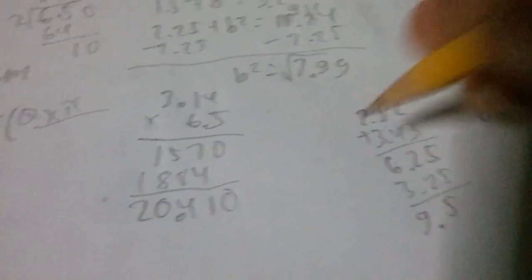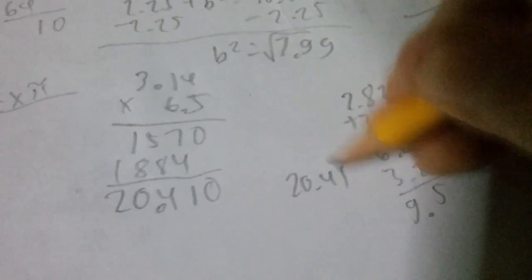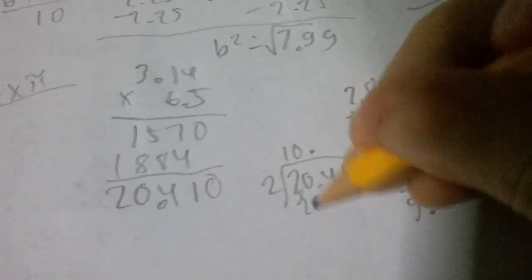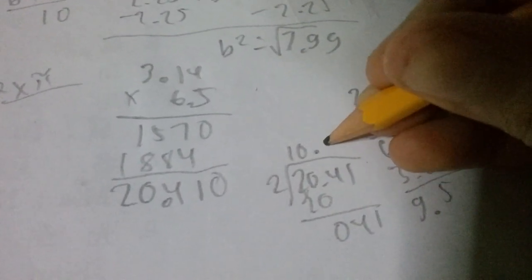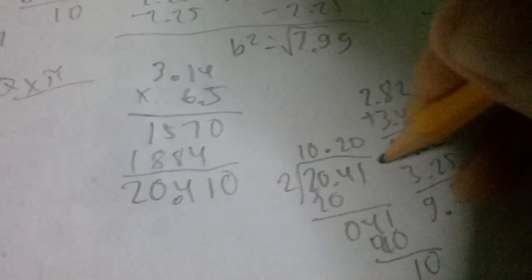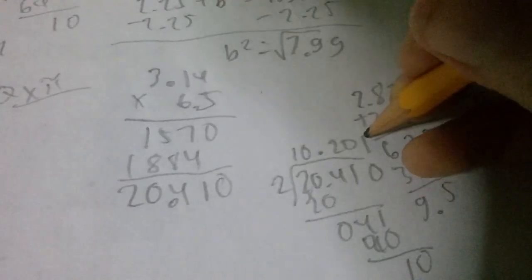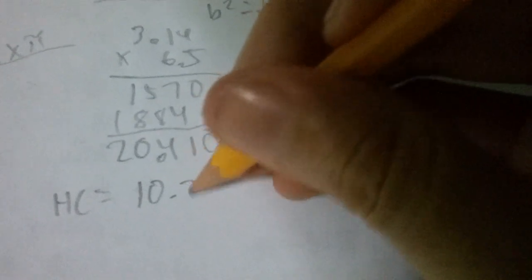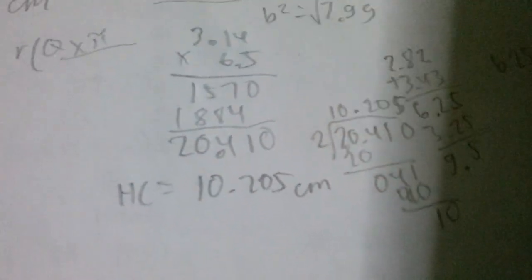Tama. 20.41. Then 20.41 divided by 2. That's 10.205 cm. Okay?